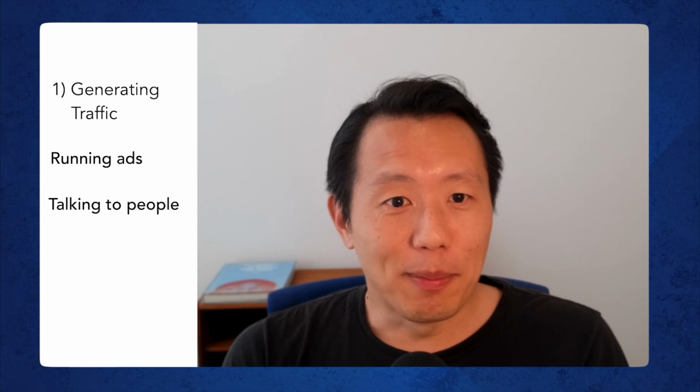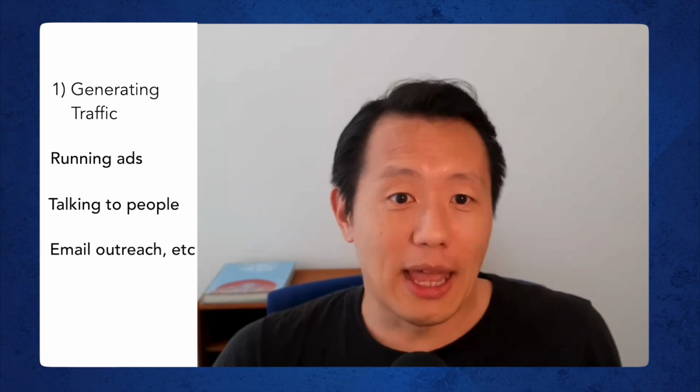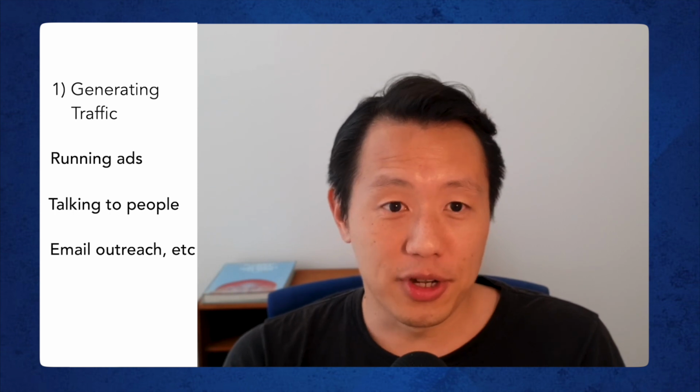Now that we've talked about the scientific method and how it applies to the validation process, let's talk about the components for running experiments. Unfortunately, there's only really three. The first one is generating traffic. You need to be able to get your idea in front of people. This could be running ads, or talking to people in front of convenience stores. It can be any number of things, but you just need to get in front of people that you think would be interested in your idea.